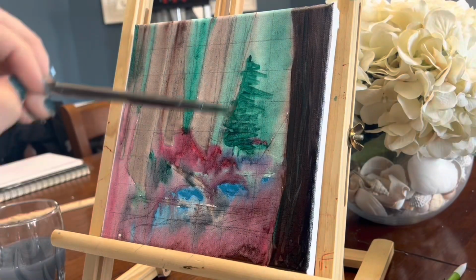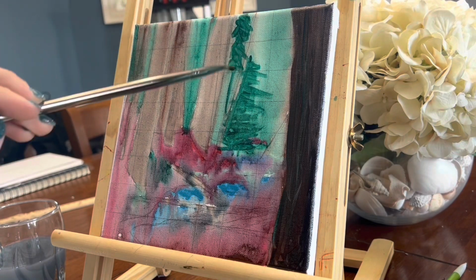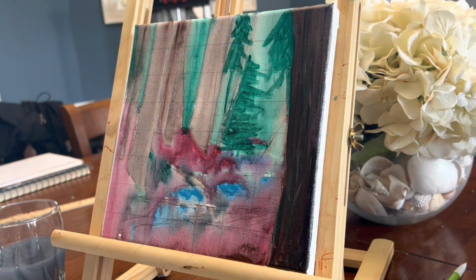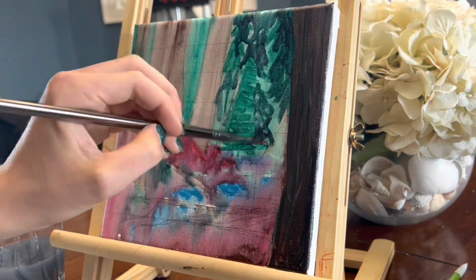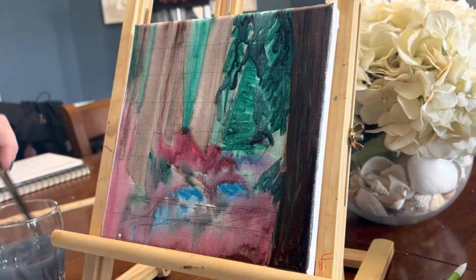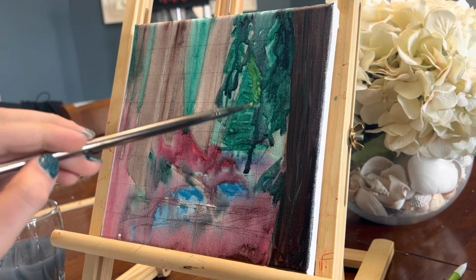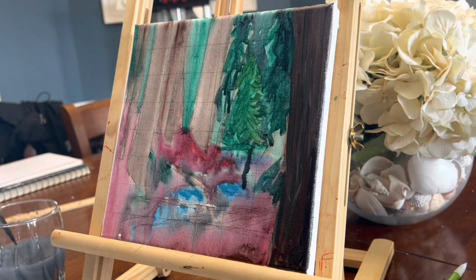At this point, I want to try to keep as close to my reference as possible and just make sure that my shapes are all in the right spot and that my forms look correct. I just try to keep the rough shape of the trees and work with colors that are very simplified and easy to use.